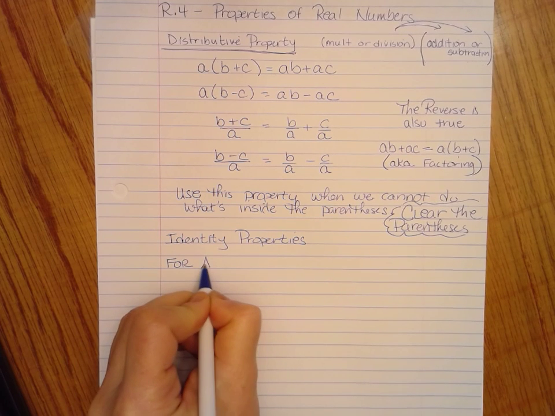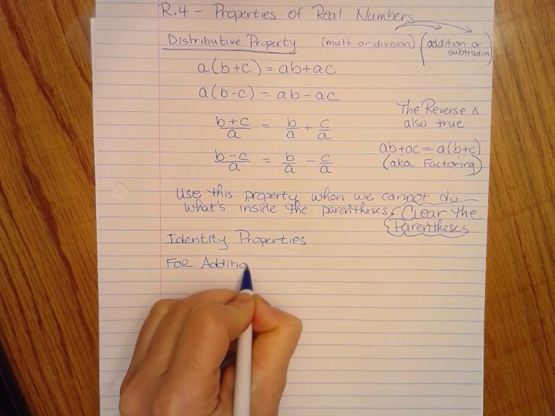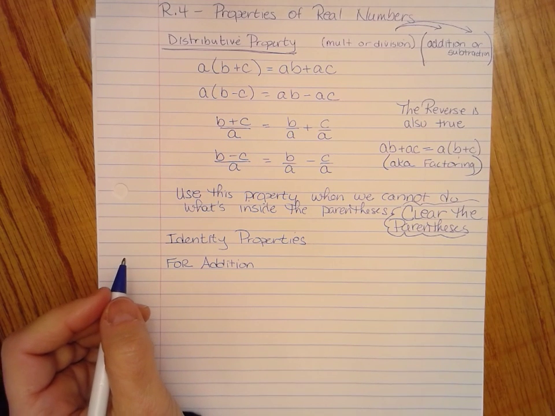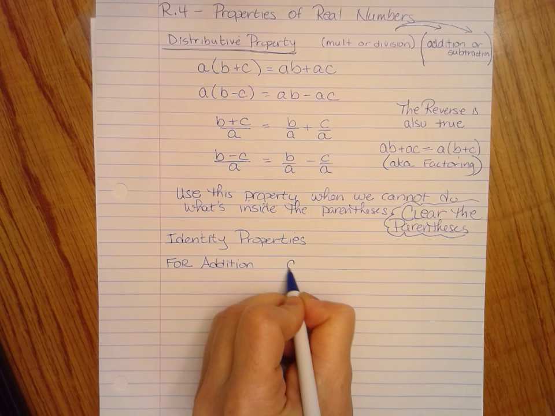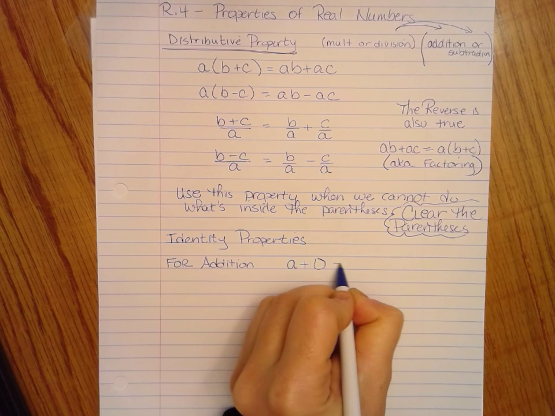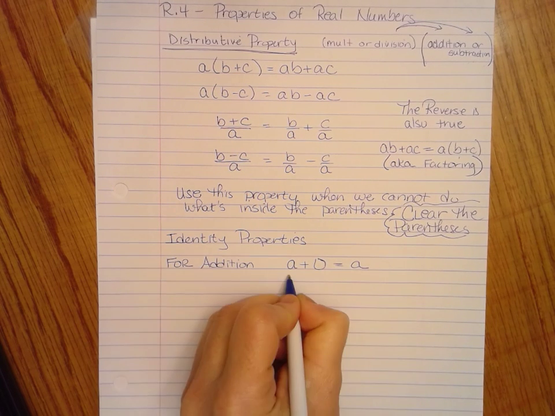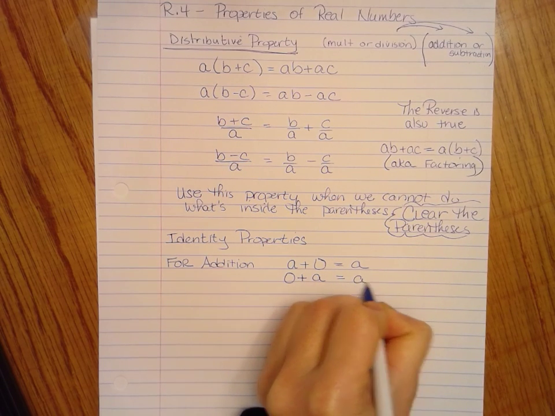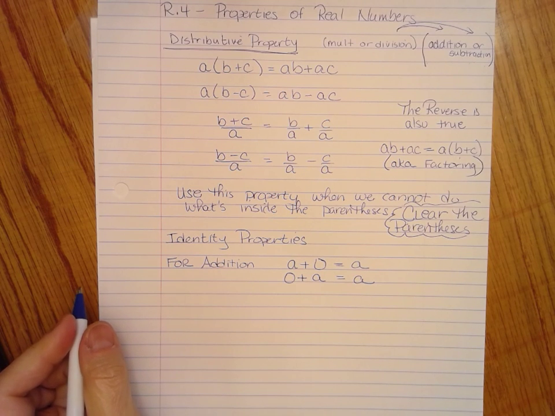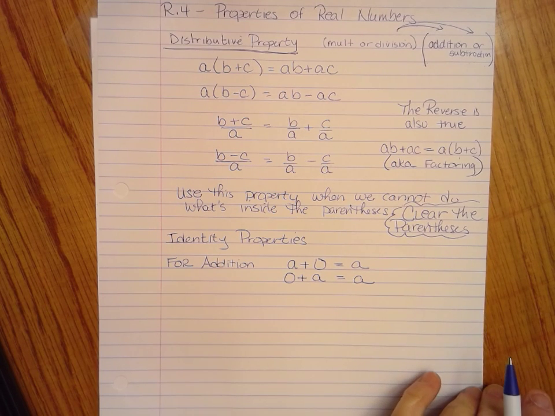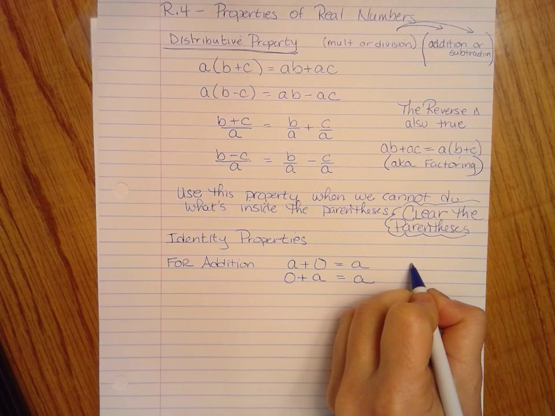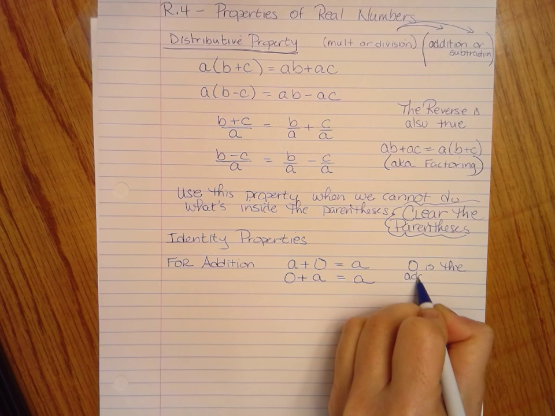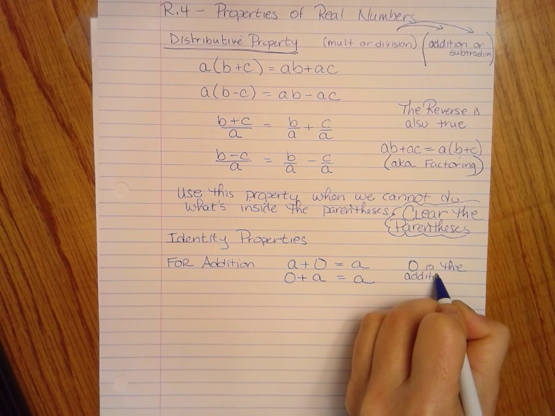We've got for addition, A plus 0 equals A, but we could also say the other way around, 0 plus A equals A. So 0 is the additive identity.